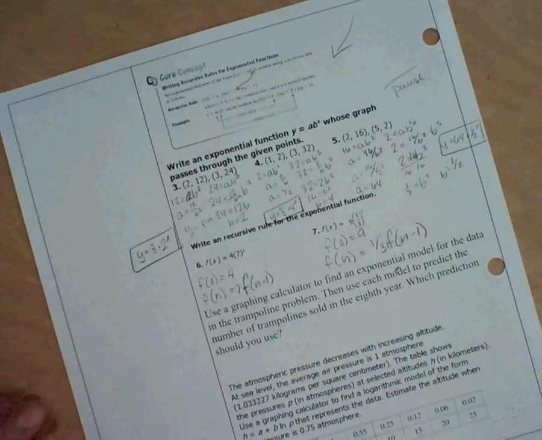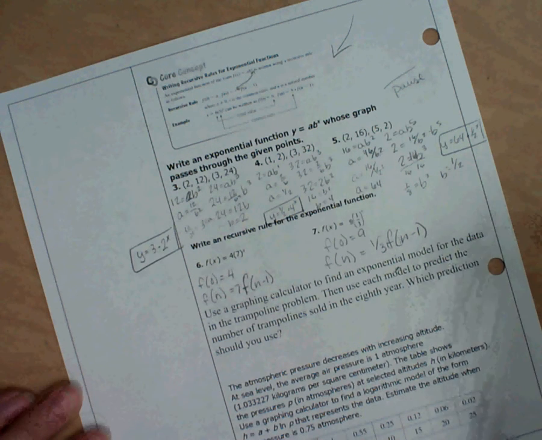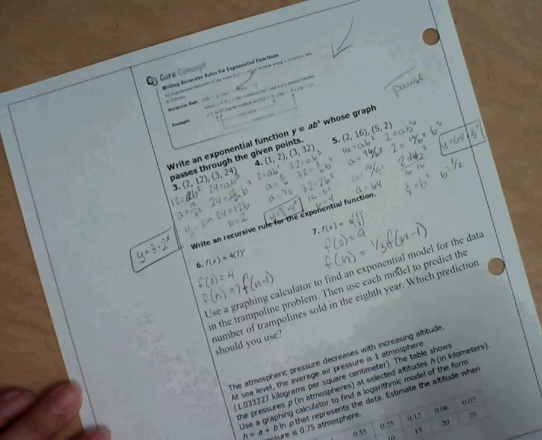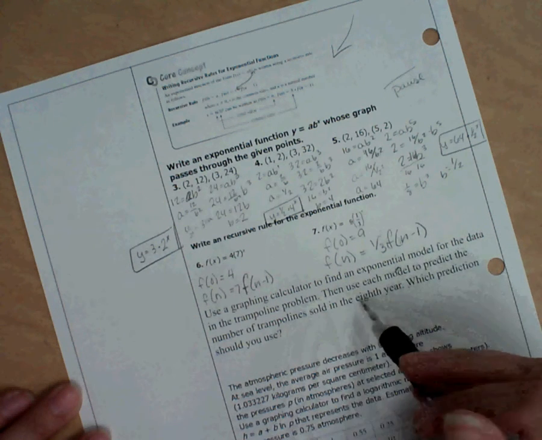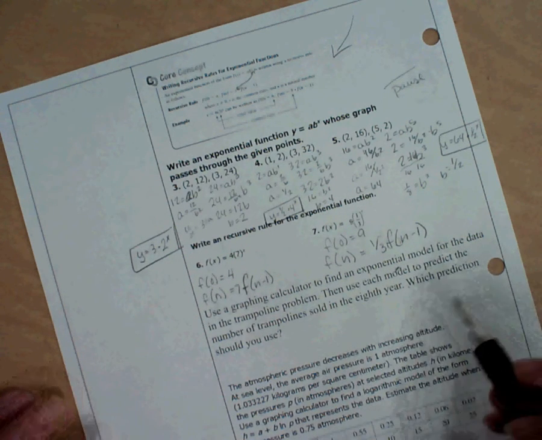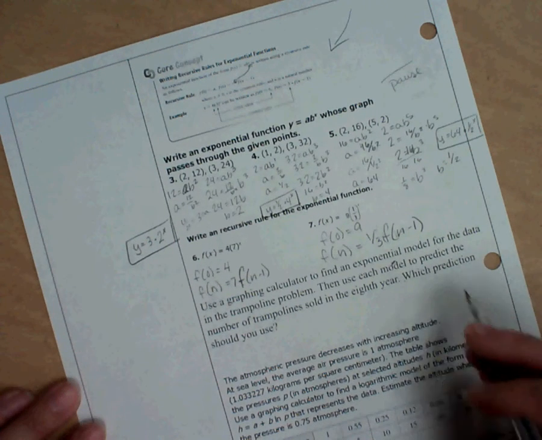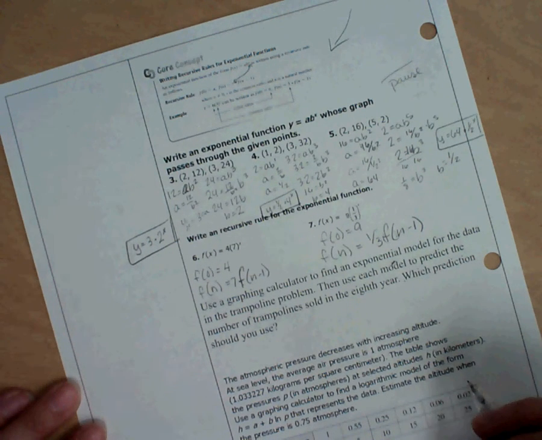Use a graphing calculator. So you'd probably want to use Desmos to find an exponential model for the data of the trampoline problem. Then use each model to predict the number of trampolines sold in the 8th year. Which prediction would you use?